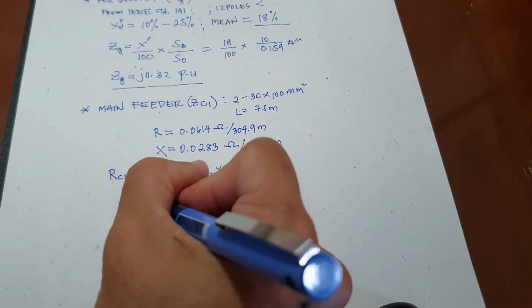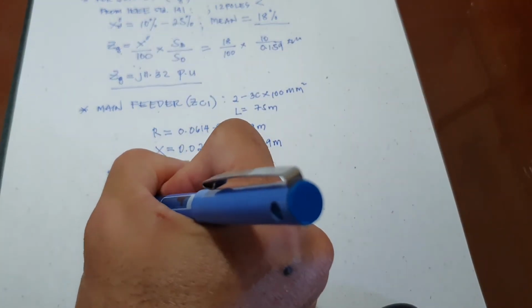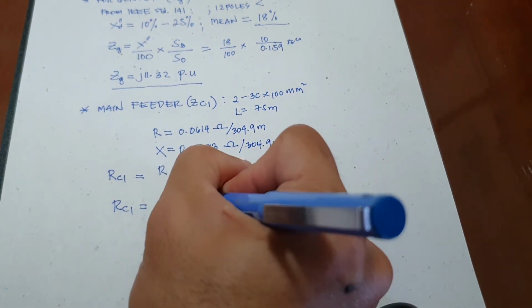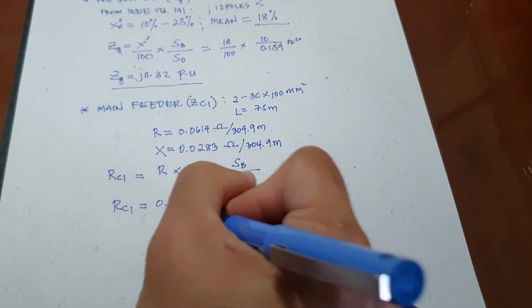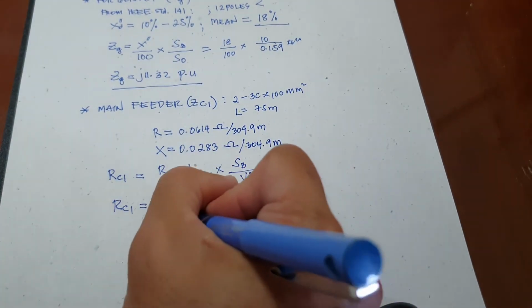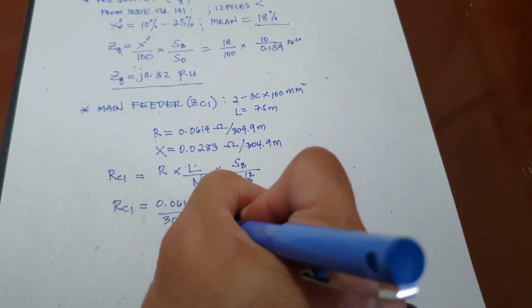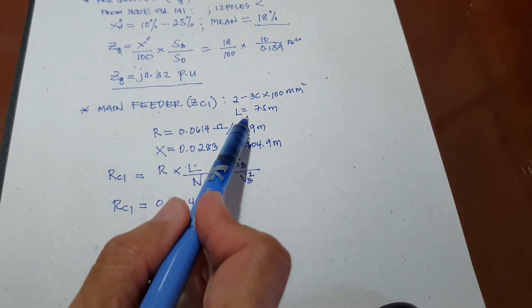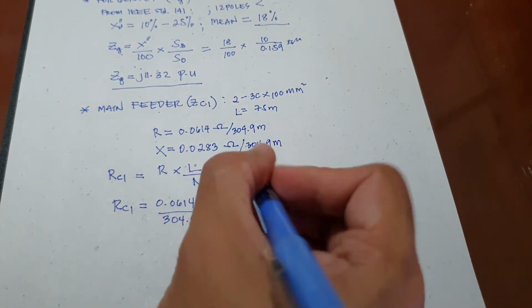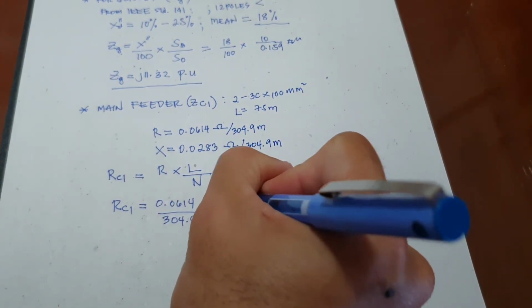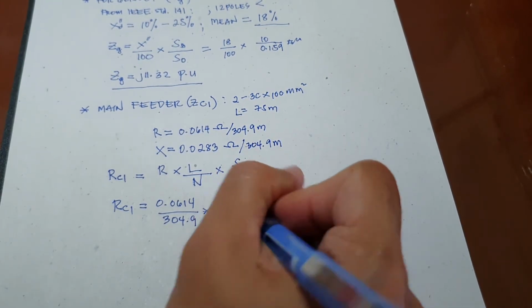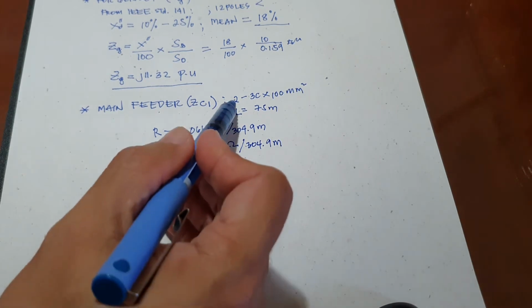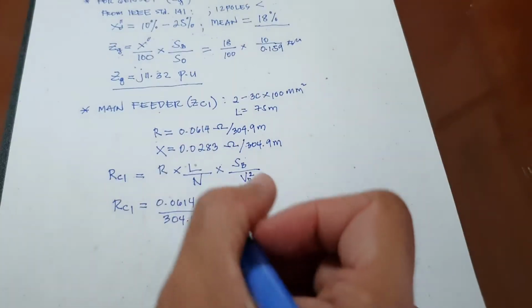So therefore RC1 is equal to 0.0614 divided by 304.9 multiplied by the length, which is 75 meters, divided by N. N is 2, because this is 2 sets.